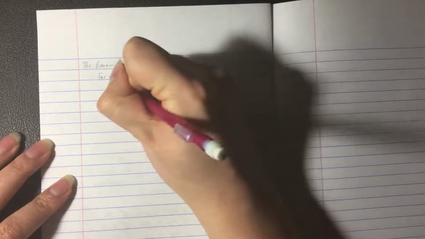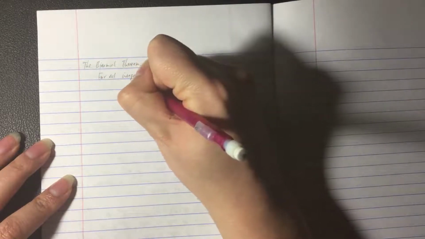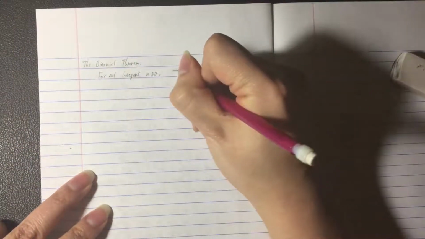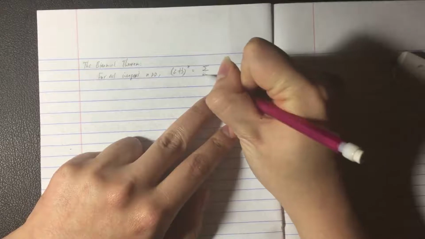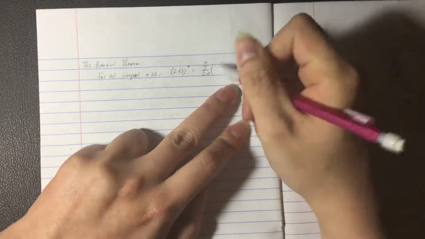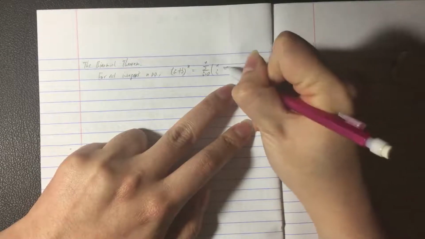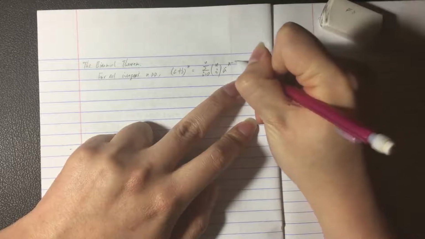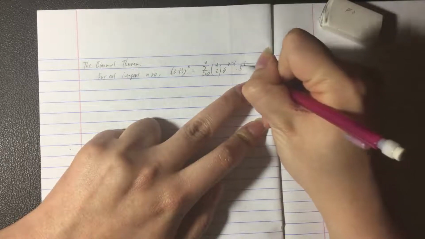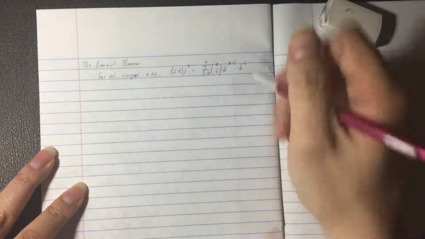Let's prove it. Binomial theorem says for all integer n greater or equal to 0, a plus b to the power n is always the summation, i from 0 to n, n choose i times a to the power of n minus i times b to the power i. This theorem is called the binomial theorem.